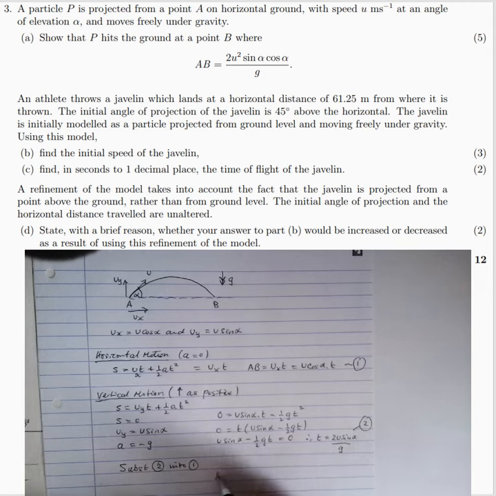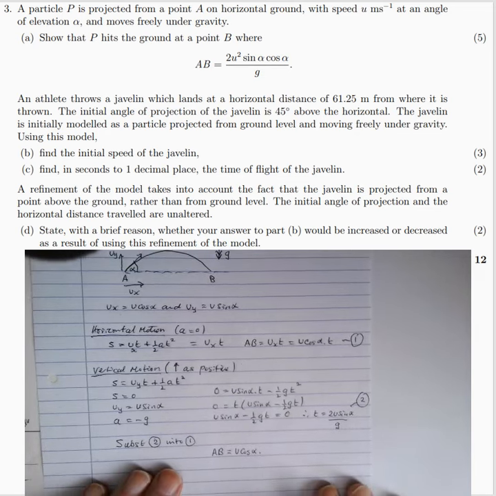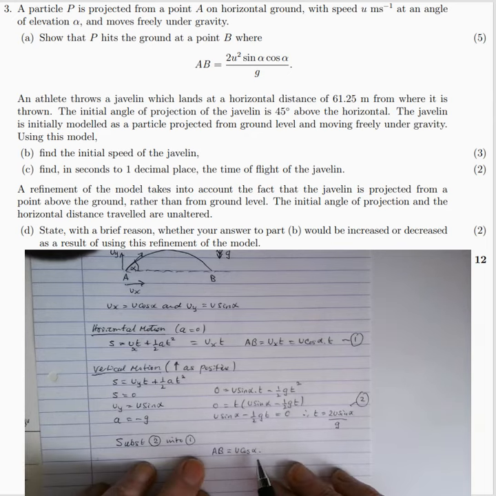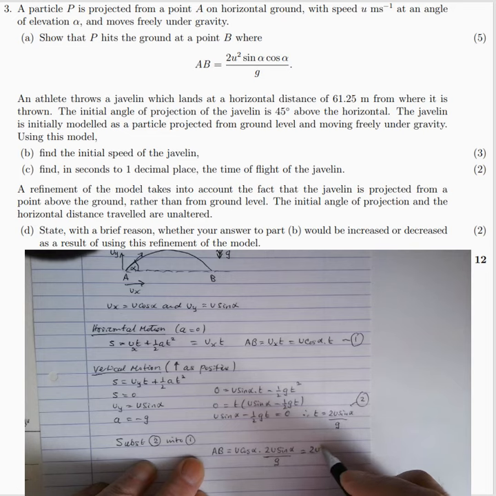We get that AB equals u cos alpha times 2u sine alpha over g, which is 2u squared sine alpha cos alpha over g, and that gives us the distance AB.